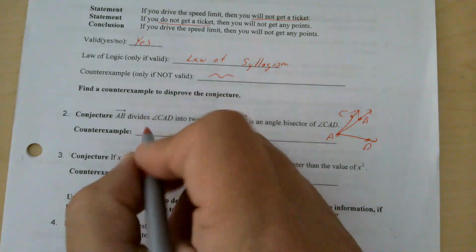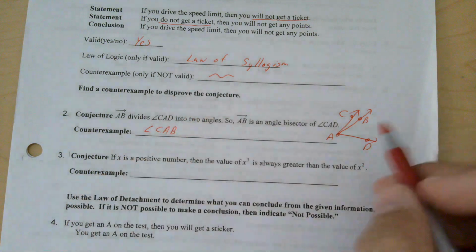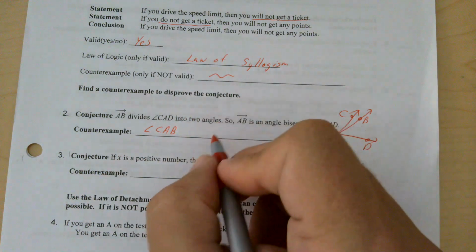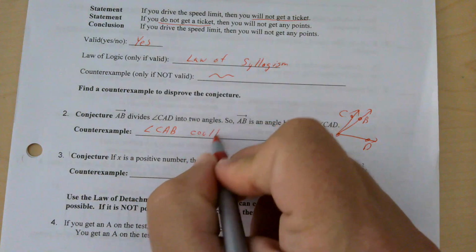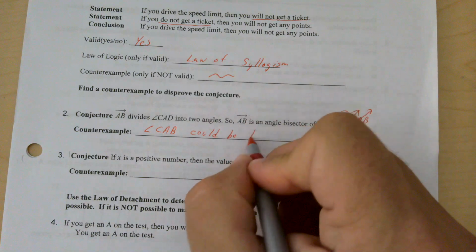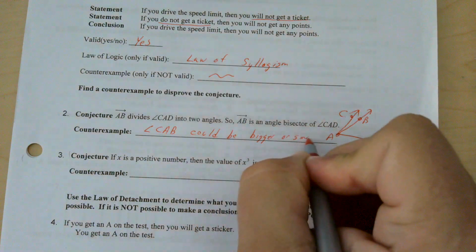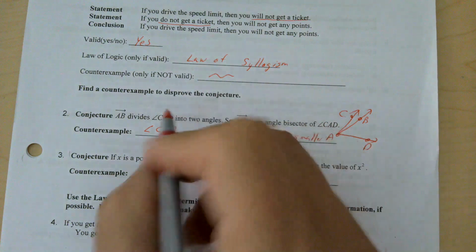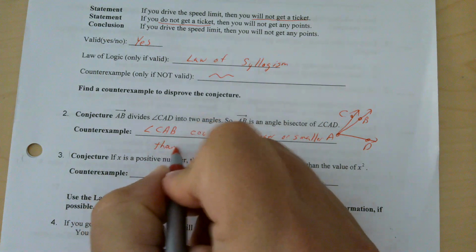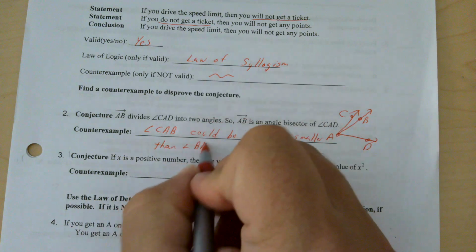So you can just mention that your angle CAB could be, depending how you draw it, bigger or smaller than angle BAD.